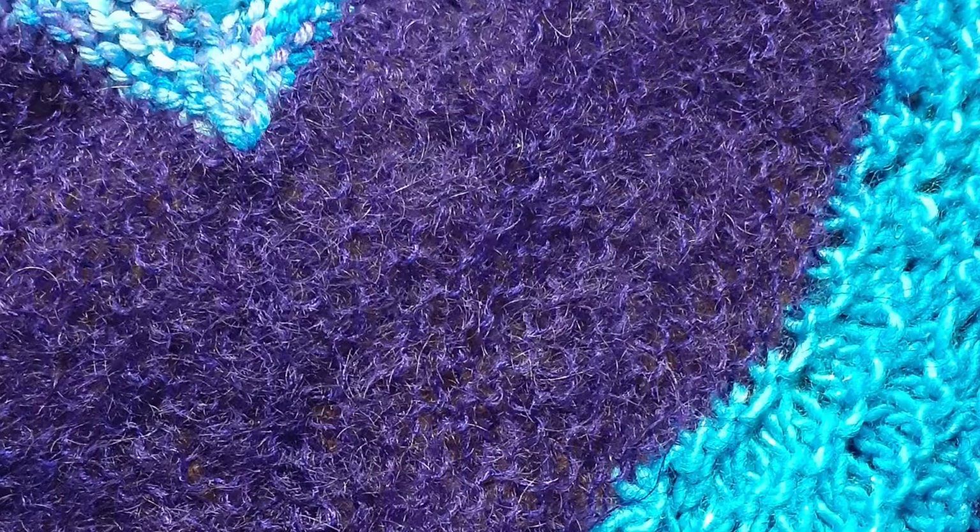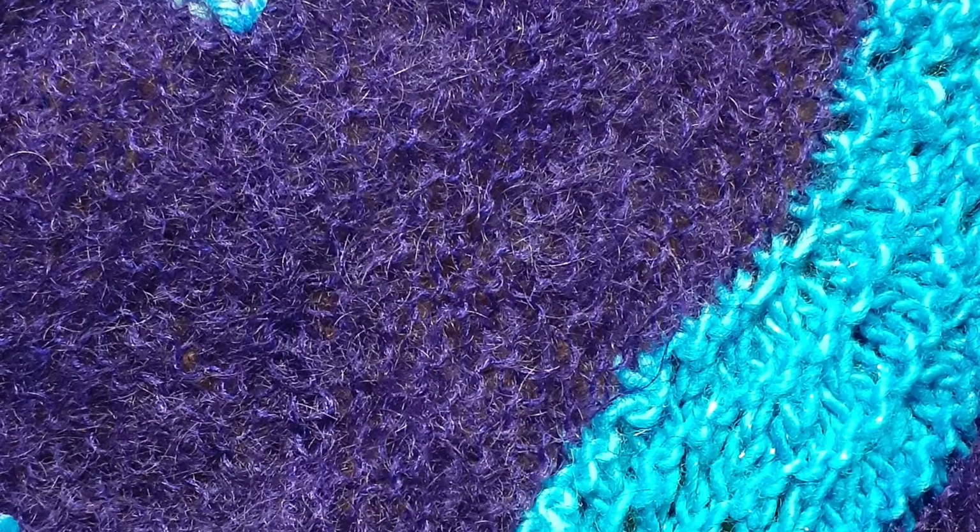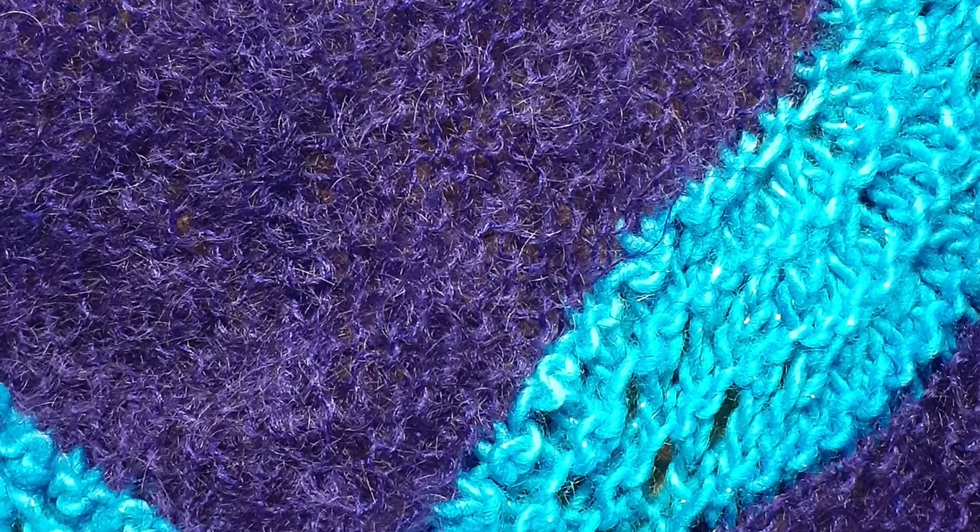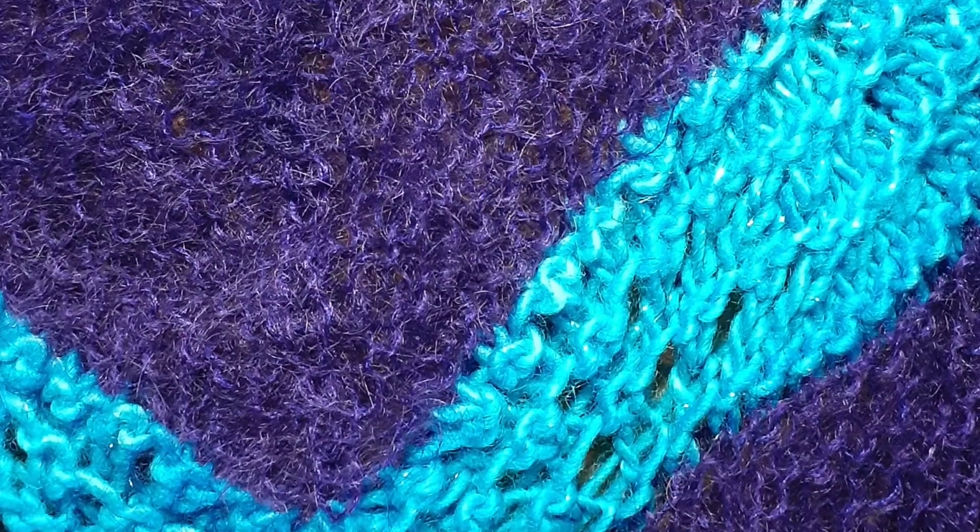Now, what if you still can't tell based on the fabric of the project? Look at the other stitch patterns that are in the piece. For example, I knit this shawl. It started in garter stitch, but then it included sections of lace, and they had obvious right side and wrong side rows. Or perhaps you're working in garter stitch, but you're working in different stripes of color.